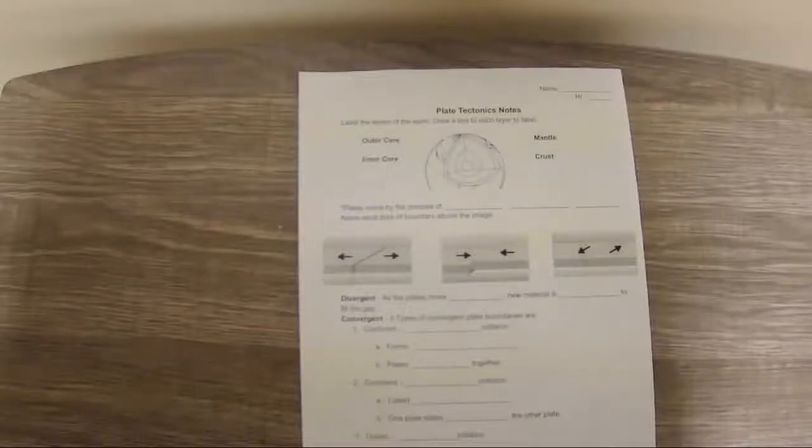Hey, fifth graders, here is your video for your guided notes on plate tectonics. Again, please watch the instruction video first. It is about 13 minutes because this one's a little dense, meaning it's got a lot of information in a short amount of time. But here is your video for your guided notes as well.